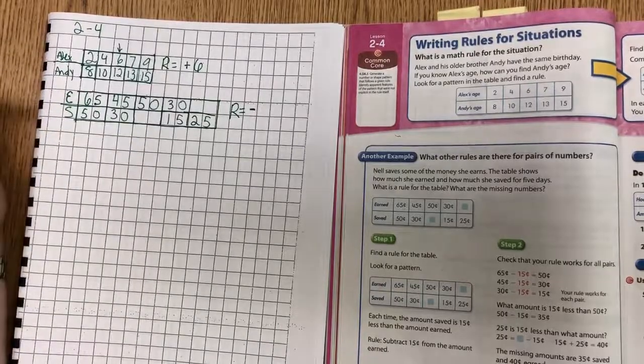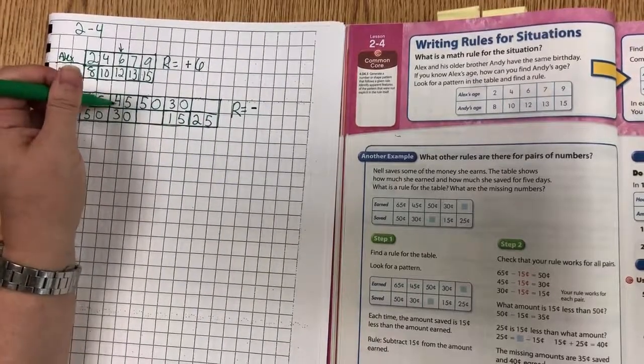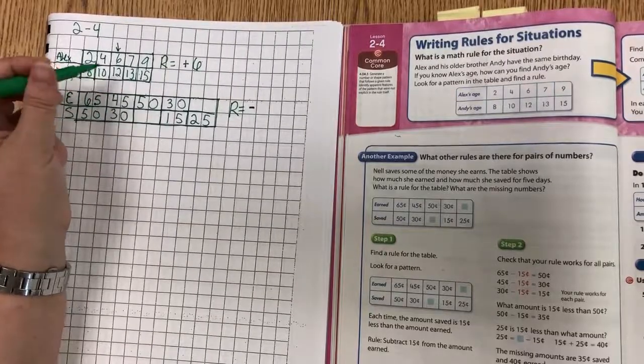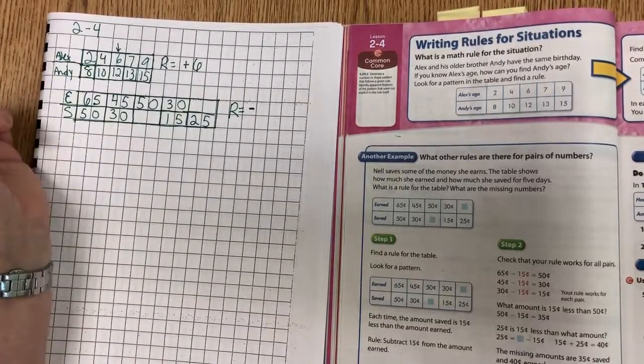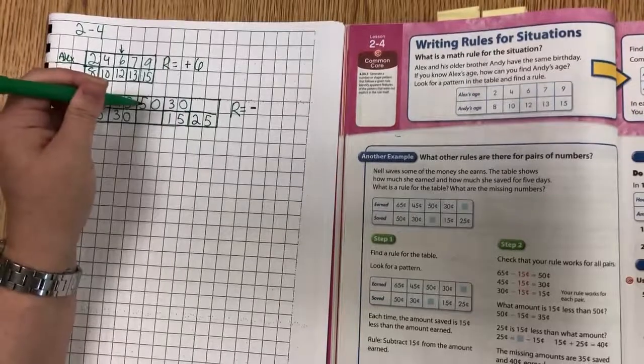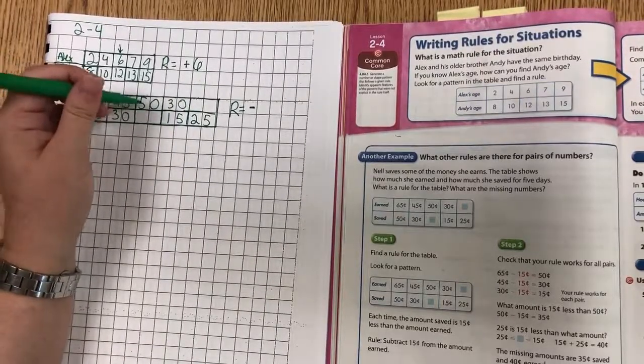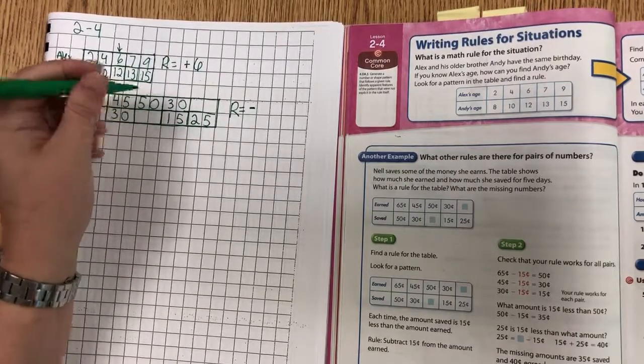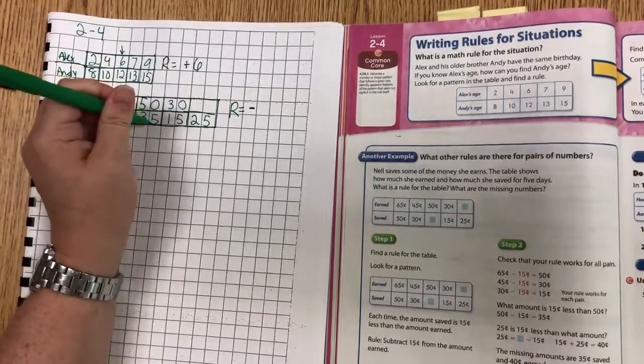Same thing for 45 and 30. What's 45 minus 15? 30. 40 down to 30. Yep. So I think it's safe to say that my rule here is minus 15. So what's 50 minus 15? Well, 50 minus 10 is 40, and then minus 5 is 35.